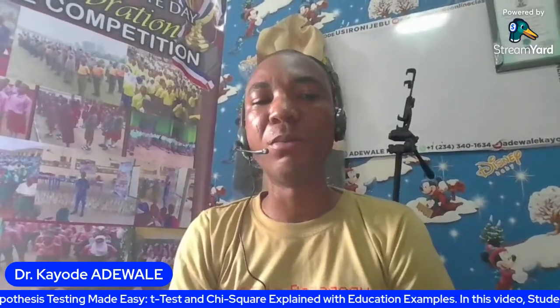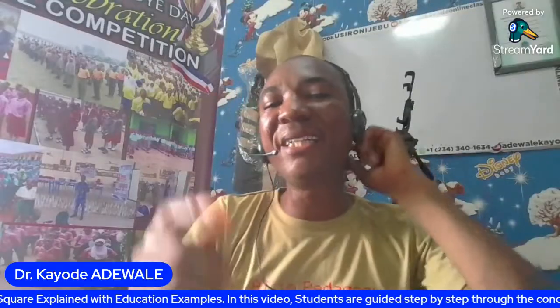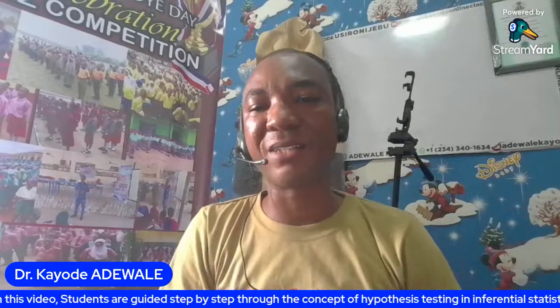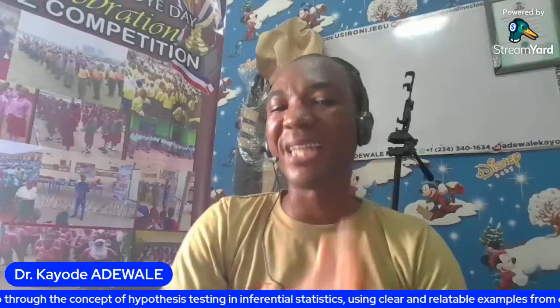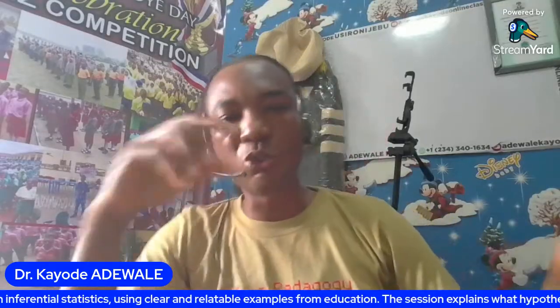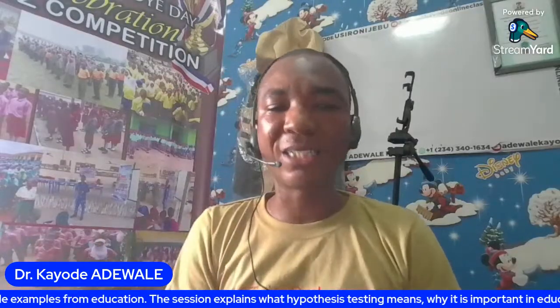The alternative, on the other hand, is just a little manipulation. Just remove the no and just say there is, and it becomes an alternative hypothesis. So an alternative hypothesis states that there is a significant difference, there is a significant effect, there is a significant relationship. So it represents the researcher's expectation or research claim that if this is not working, this should work. That's an alternative hypothesis.